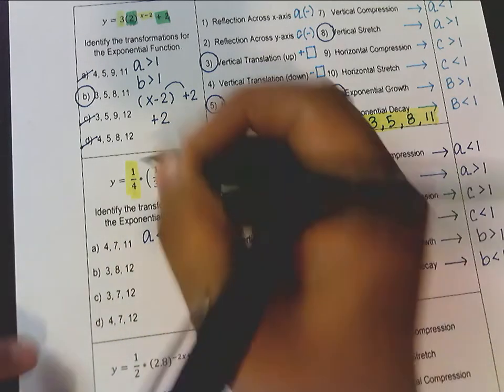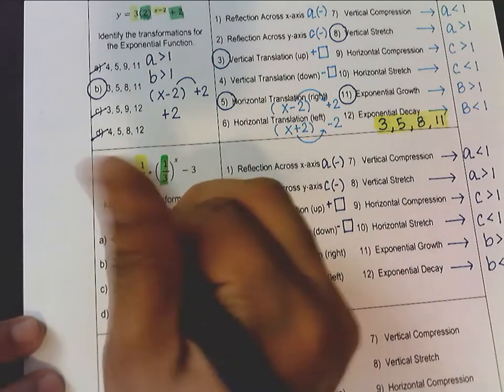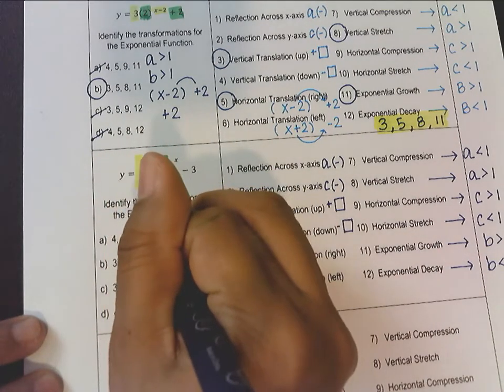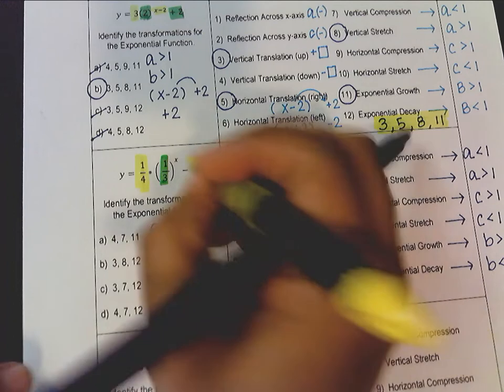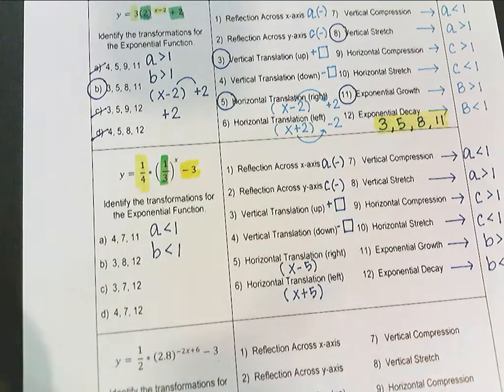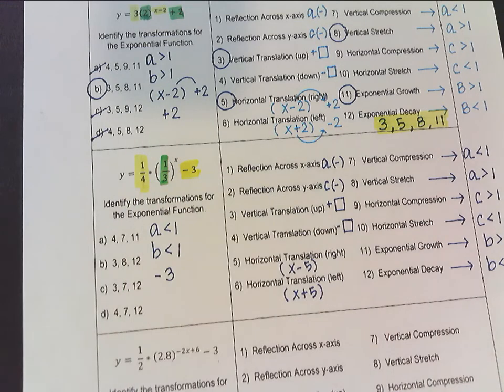Then 1/3 is my factor, and so my factor also happens to be less than 1. I have no horizontal translation and I have no horizontal compression or stretch, or I'm not crossing the y-axis. So I jump right back into the asymptote, and my asymptote is -3, or vertical translation of -3.